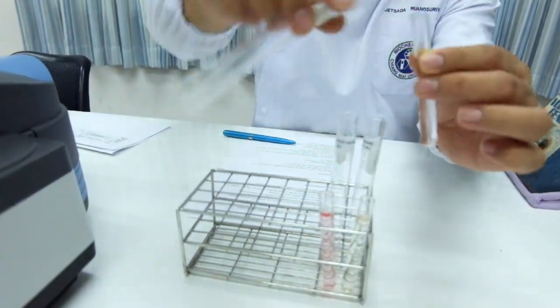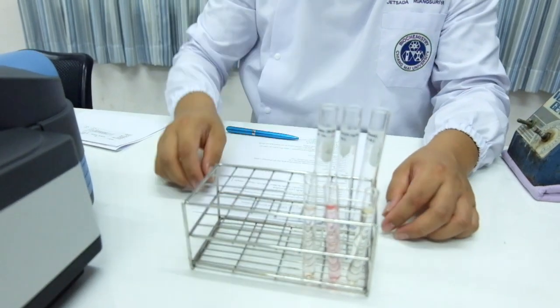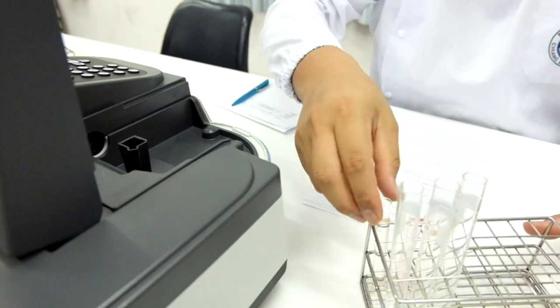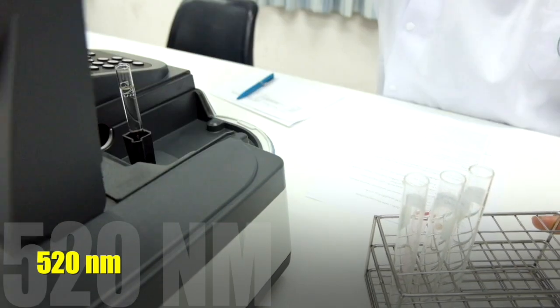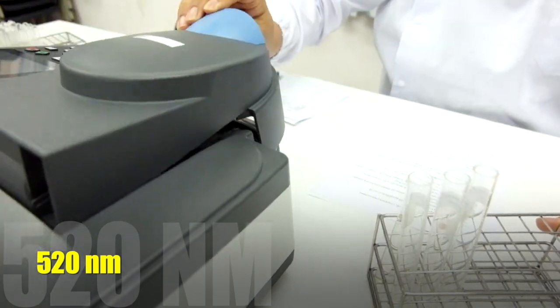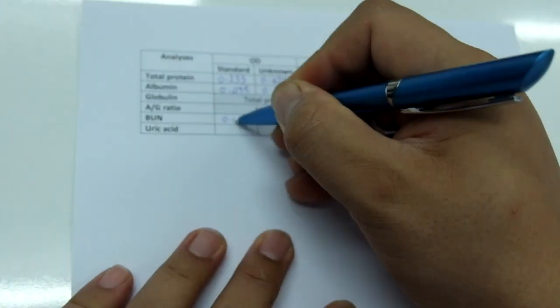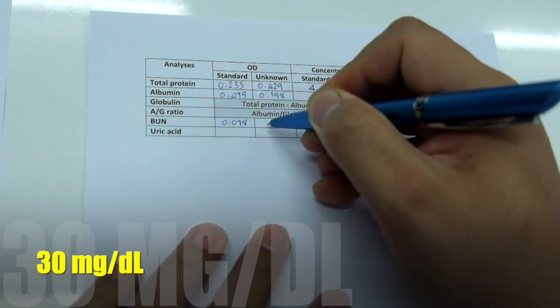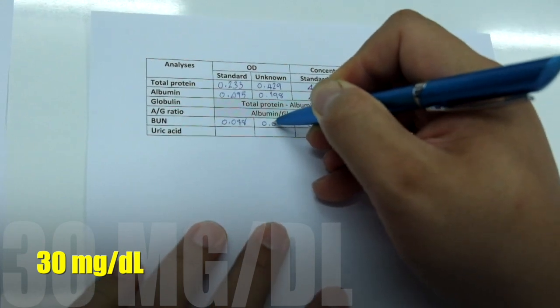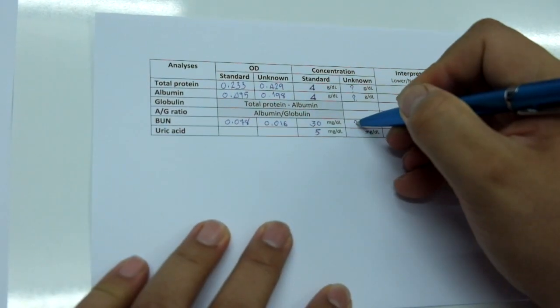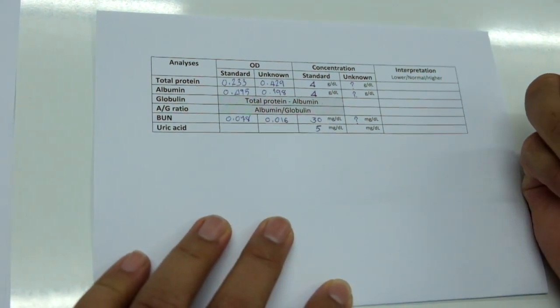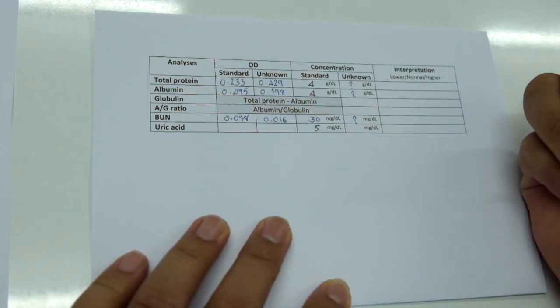Determine the absorbance in the unknown plasma and the standard at the wavelength of 520 nanometer and set 0 with the water tube. Record the absorbance and calculate for BUN concentration from the standard absorbance value with 30 mg per deciliter in the concentration and take a note of the result finally.